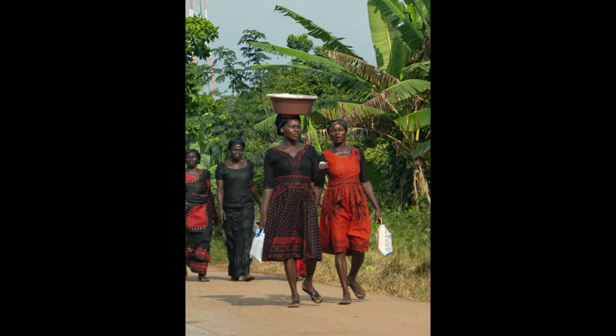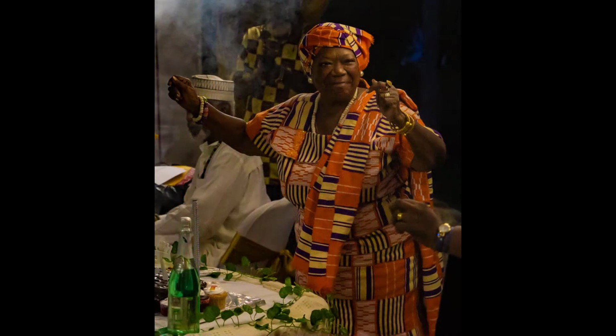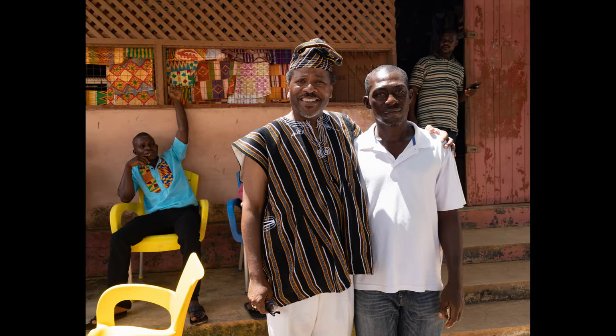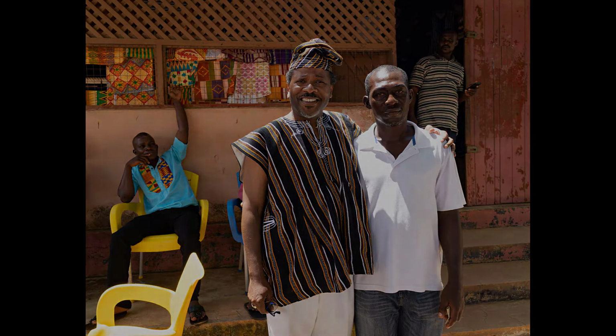I saw women selling Kente cloth in the marketplace. I also saw a lot of imitation Kente being sold in the United States. Therefore, our next stop was to a nearby village of Bamwire, where I learned the secret of making authentic Kente.